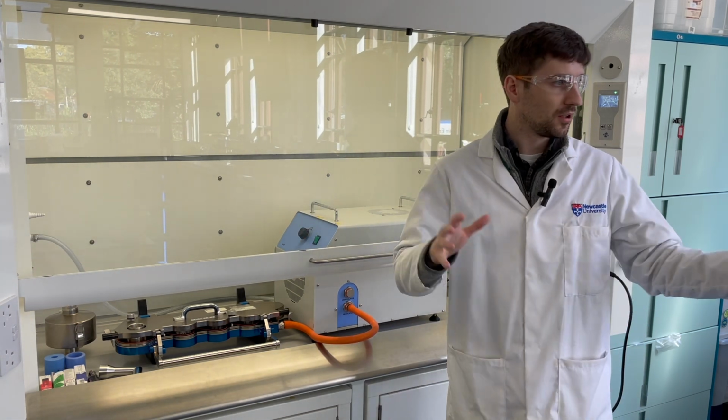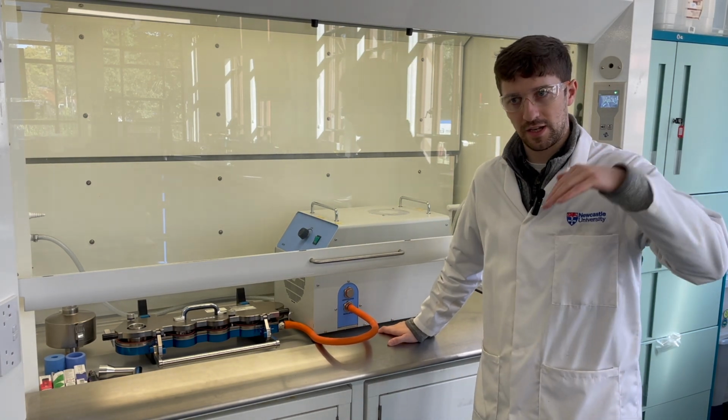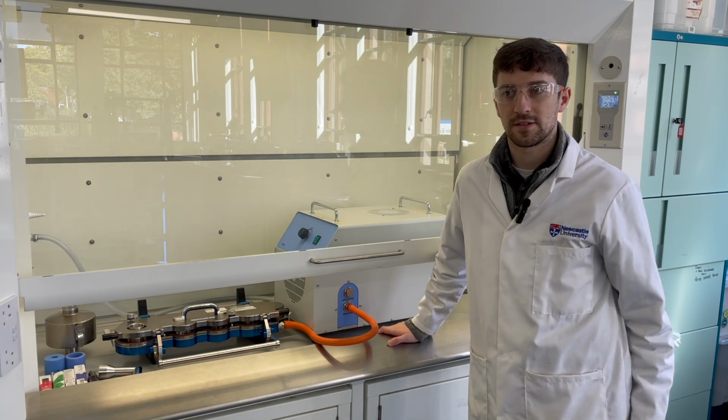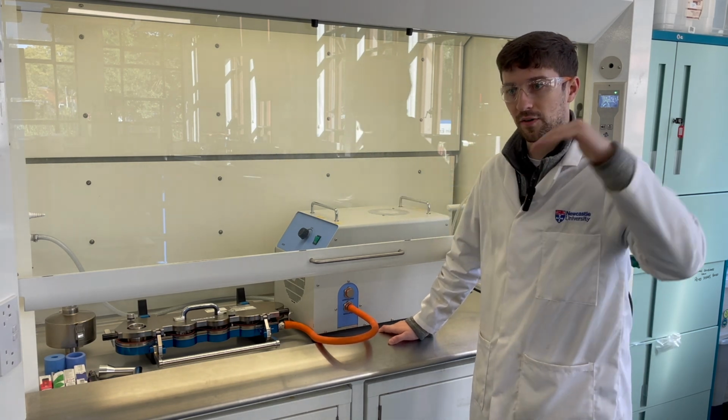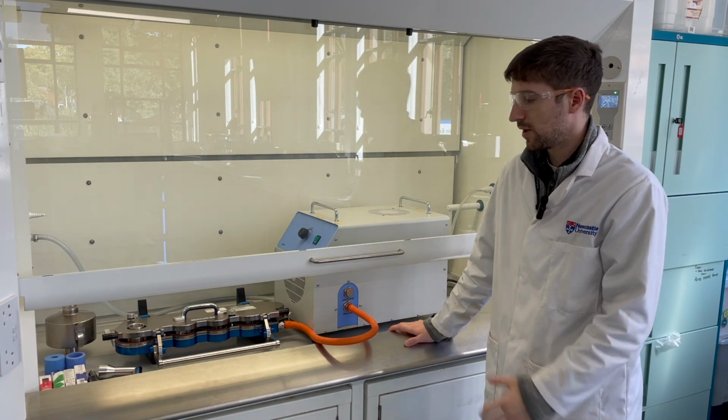And you can also do more complicated things like tidal volumes, etc., and have a sinusoidal rate, if you like, of exhaling and inhaling with this kit, which is really nice.